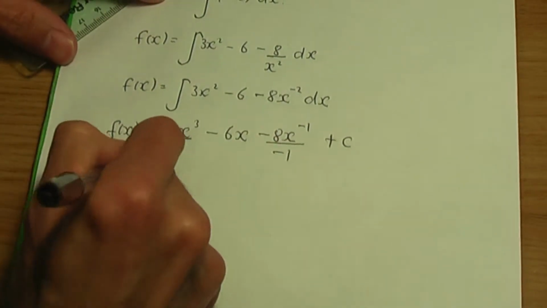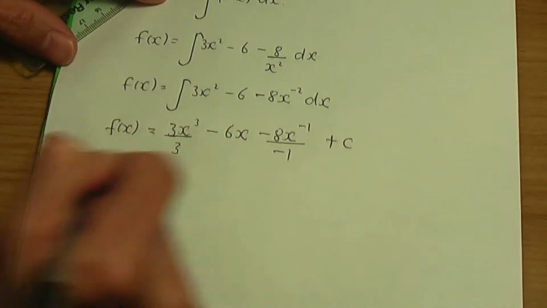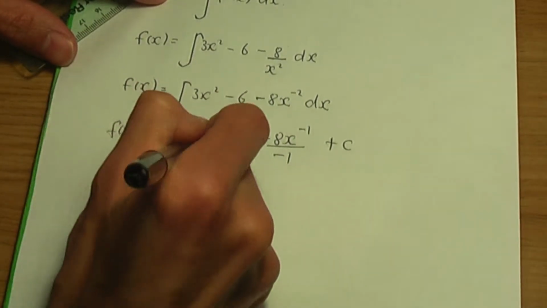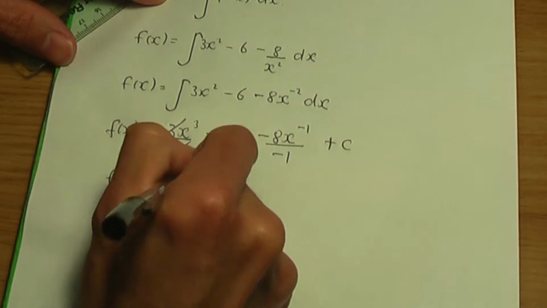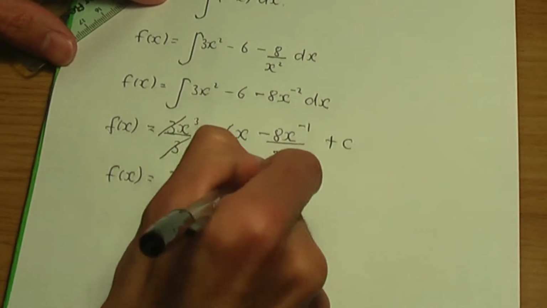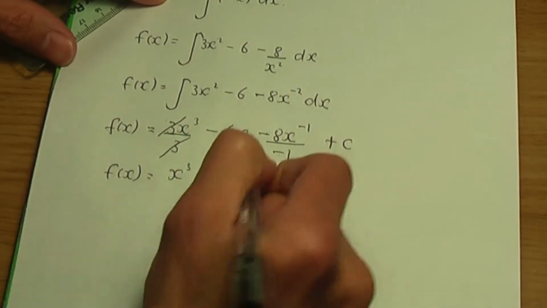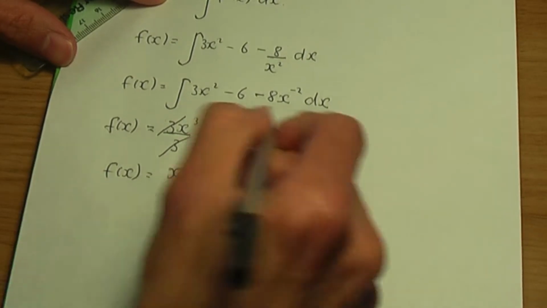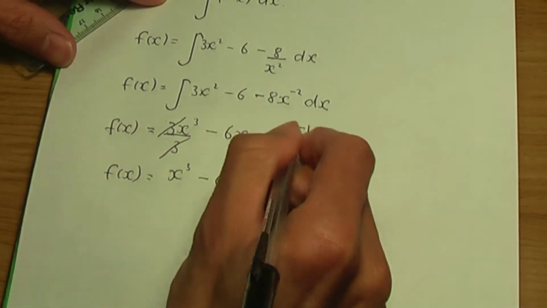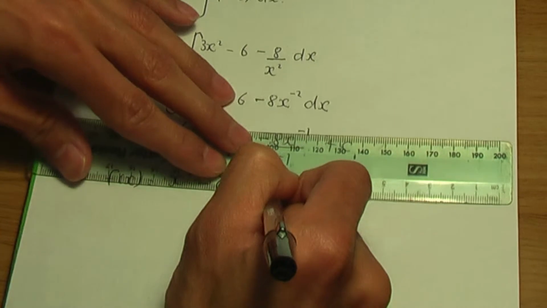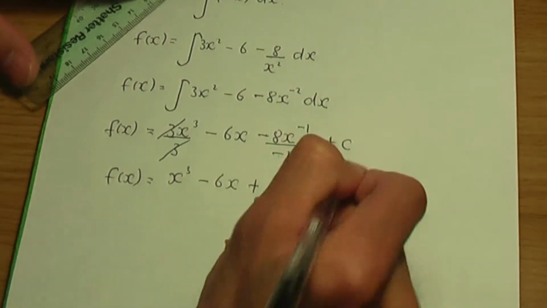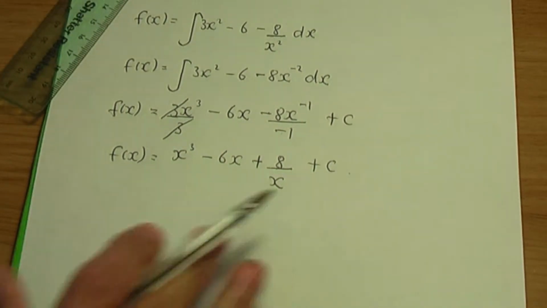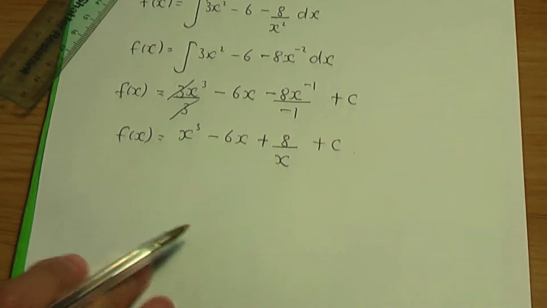If we simplify, going one extra step, f of x will be, these two 3's we can cancel to give us x cubed minus 6x. Minus and minus is plus, and it's plus 8 times x to the power minus 1, which we could write as 1 over x, plus the c. So this is f of x with the constant.